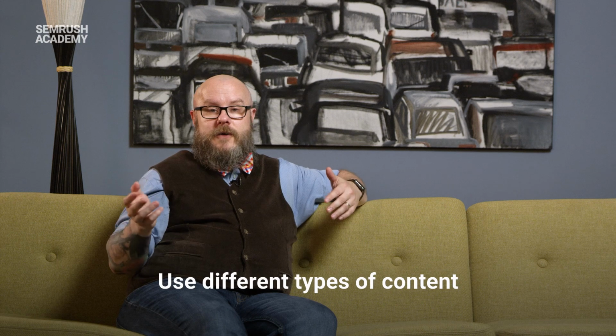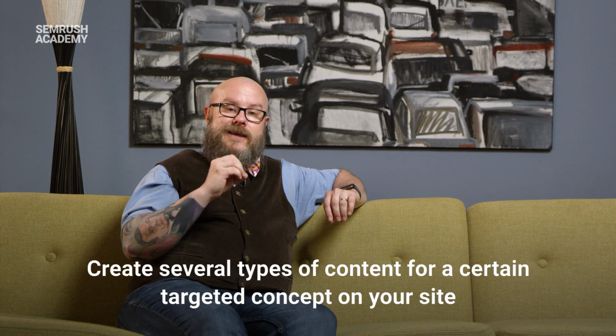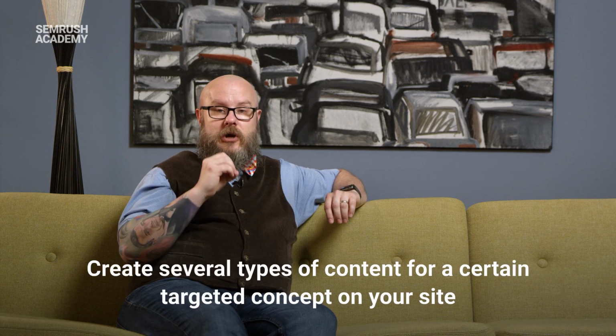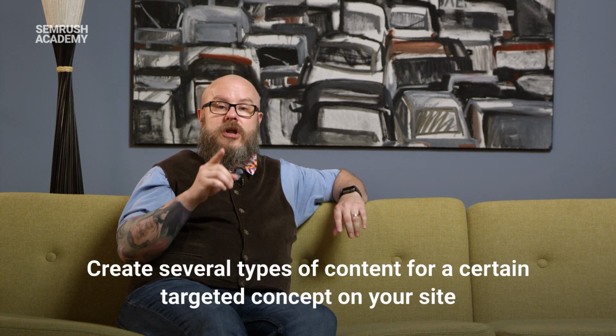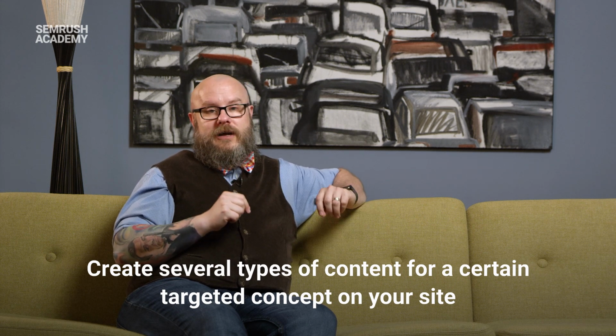Remember that content doesn't have to be written words. You could create graphics, shoot photos, film videos, or record a podcast. If you've done your keyword research well, you'll know not only which terms to target, but what your audience is looking for. You might even create several types of content for a certain targeted concept on your site, knowing that different audience personas will prefer to engage with different kinds of content.